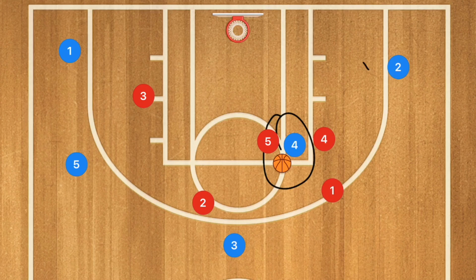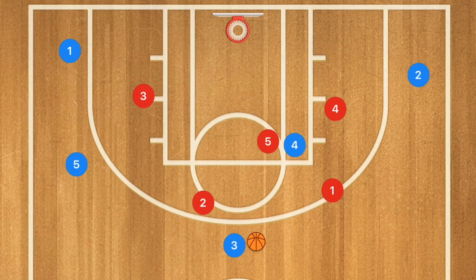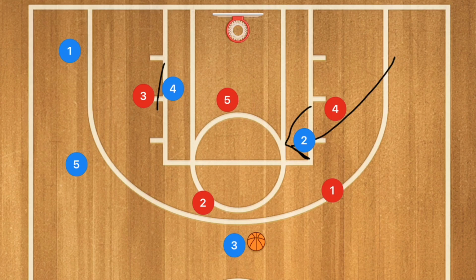And if the defense collapses on him, we may have a backdoor, and especially if your team's younger, that's a really good option. However, if they don't collapse, and just player 5, let's say, collapses, we can have player 4 set a screen away, and then what I would really like is to have player 2 coming towards the high post. I know this is not part of the last play, but again, read and react, because now what's going to happen is player 1 is going to be cutting towards the rim.